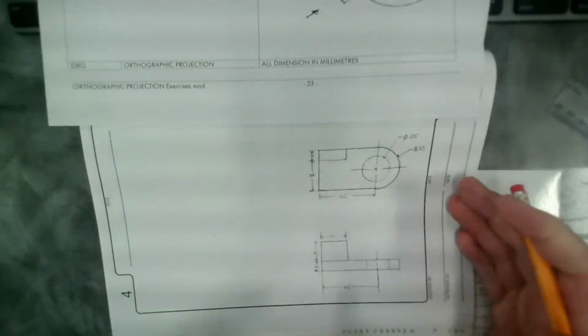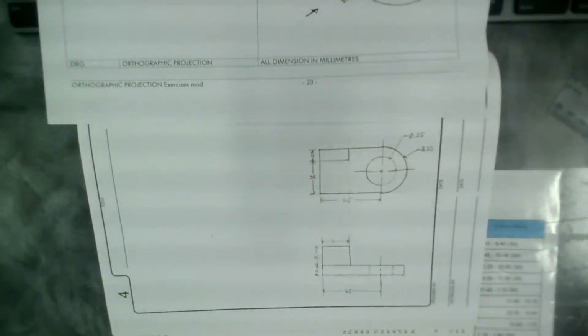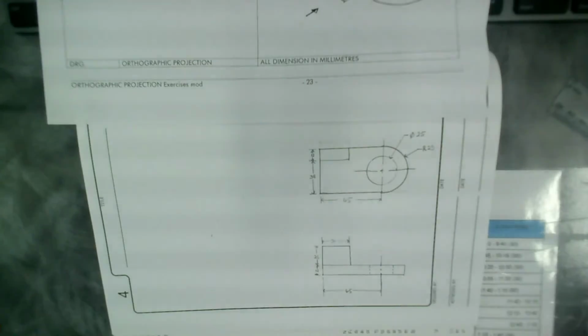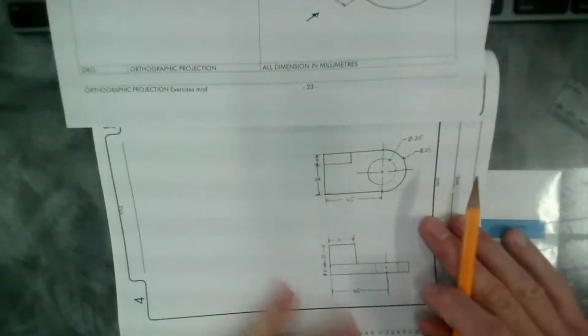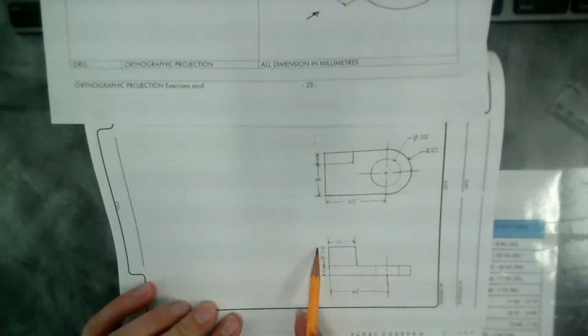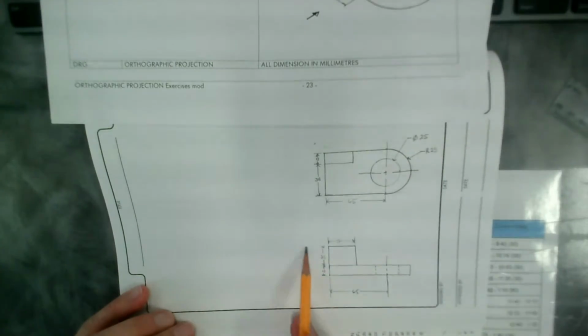Now be careful when you erase things, because it's better to have more than enough dimensions than not enough. So be sure that there is some redundancy before you start deleting dimensions. All right? Time to do the side, right? All right. I'm going to go ahead and very lightly sketch my lines across, my guidelines.